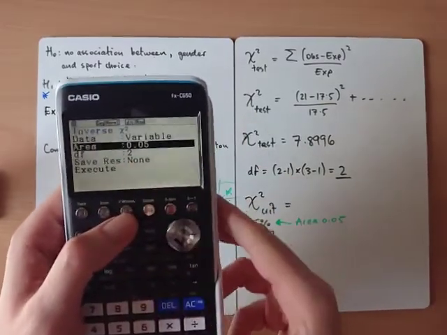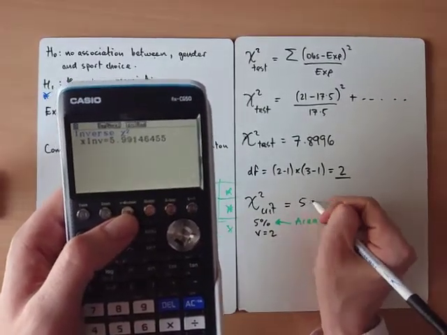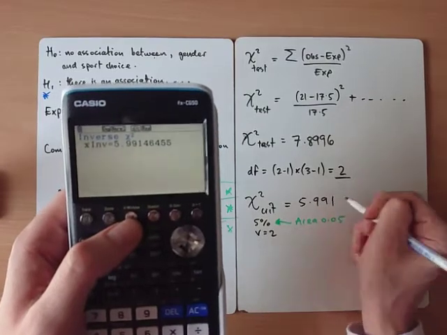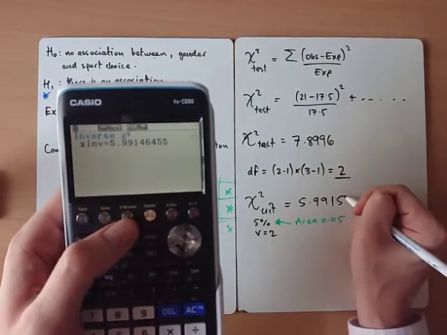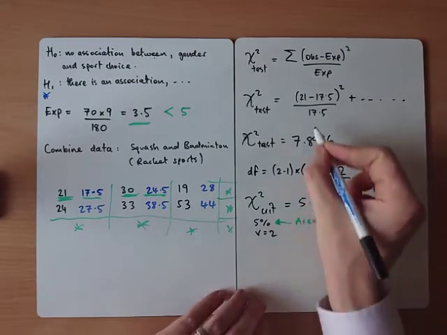Degrees of freedom 2, press execute, and we get 5.9915. So now we've just got to compare these two.